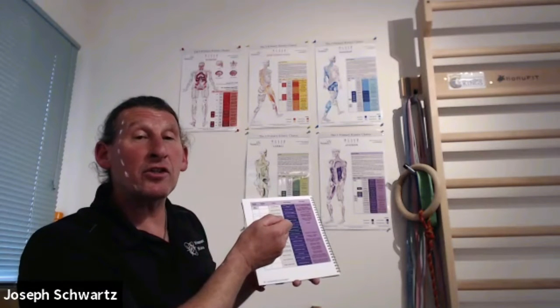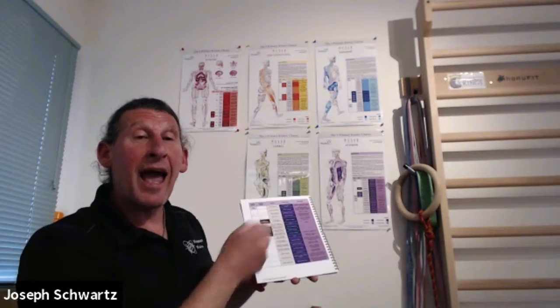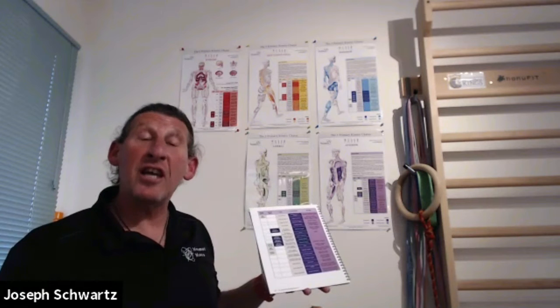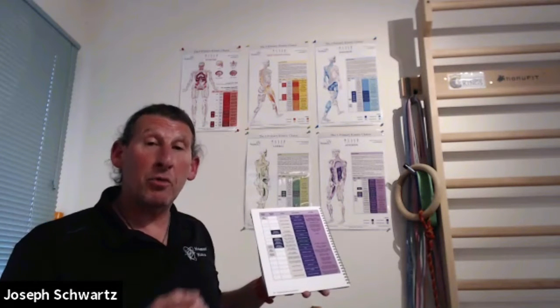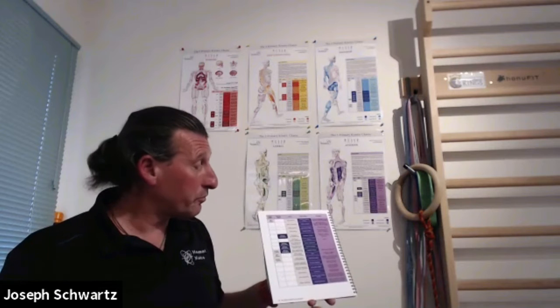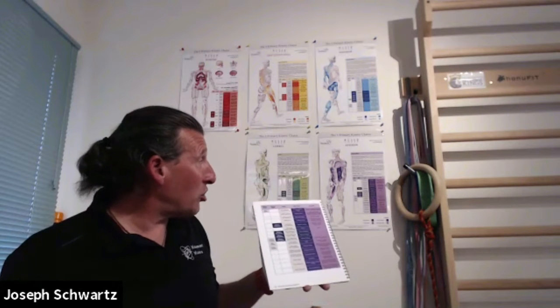Reinsert that into the global movement. How did that global movement change? Did it go from a dysfunctional movement to a functional movement? These charts give us a map of how to do that.